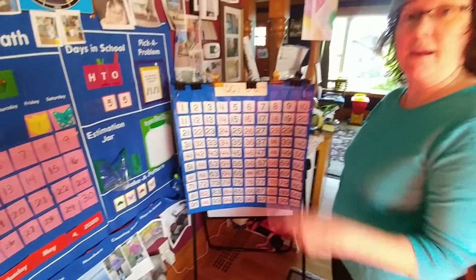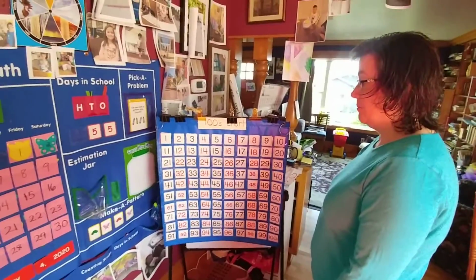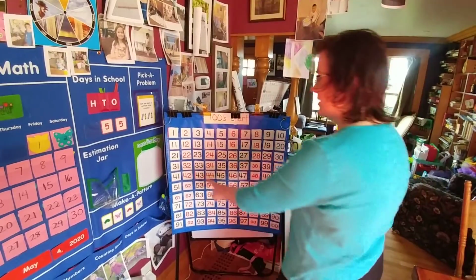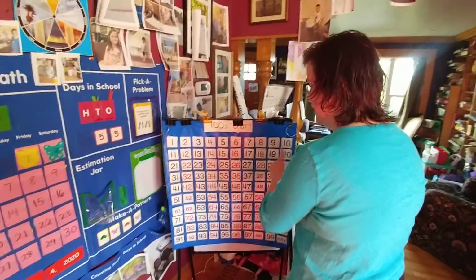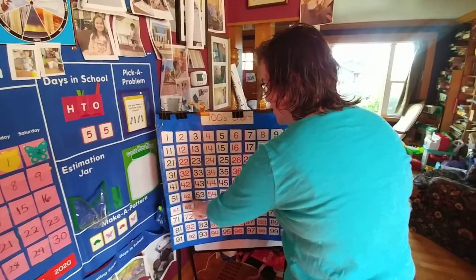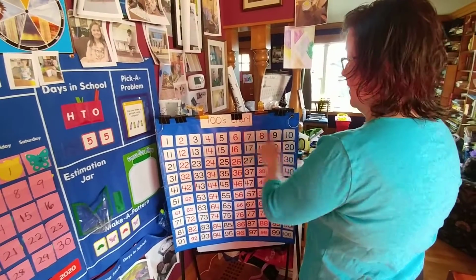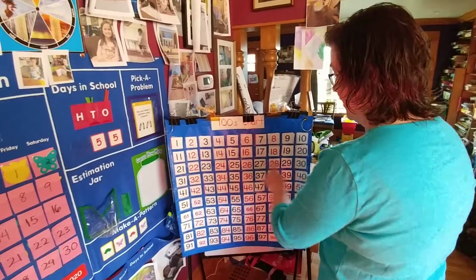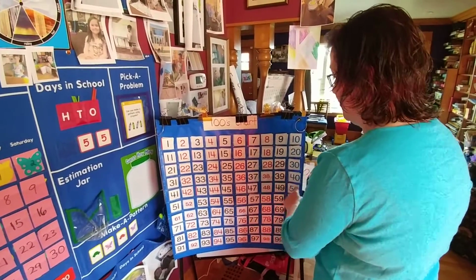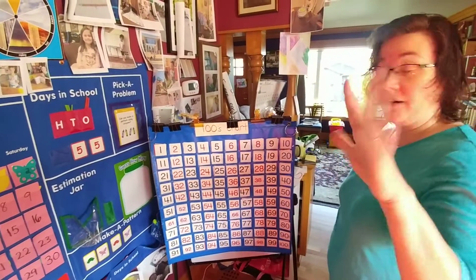We could count to it by ones. We could also count by 2s. Does it fit the pattern? 2, 4, 6, 8, 10. Let's see. 52, 54, 56. No, doesn't fit that pattern. 5s. 5, 10, 15, 20, 25, 30, 35, 40, 45, 50, 55. We can count by 5s.